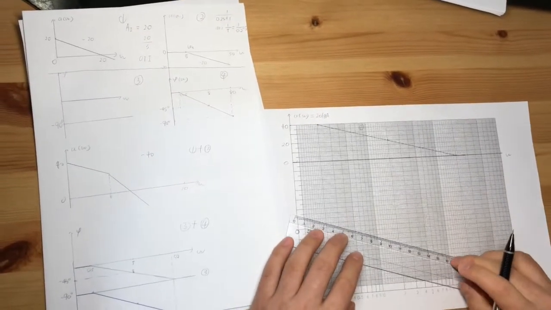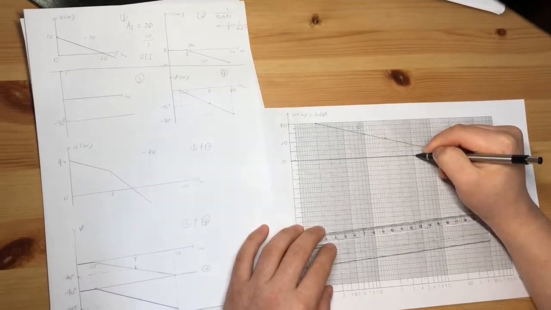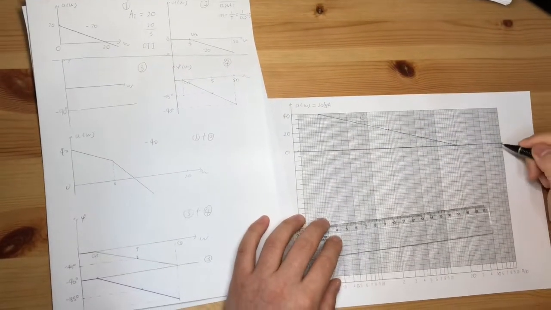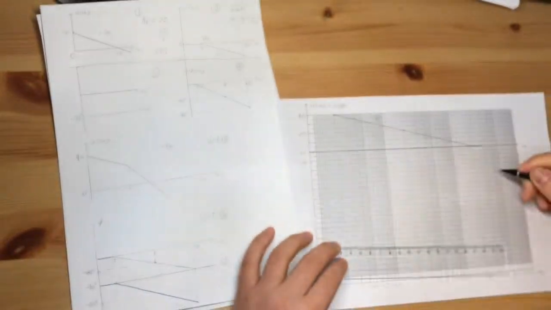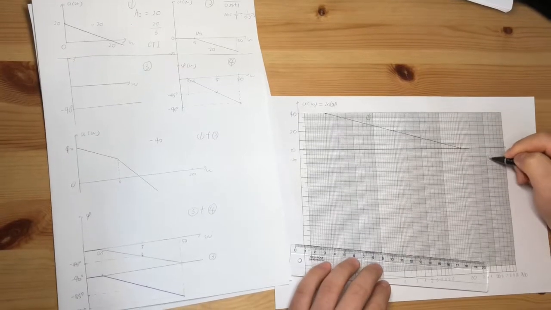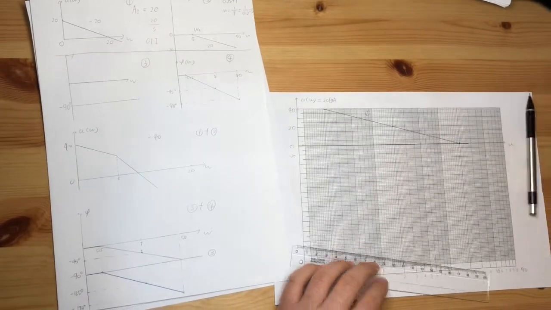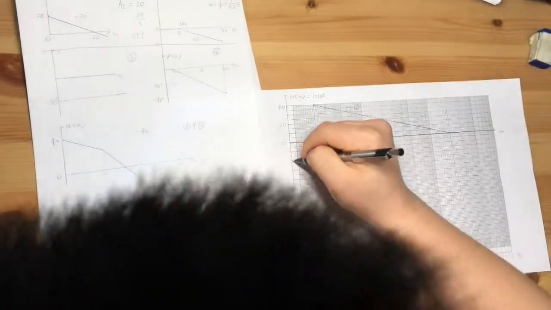And let's begin with the second one. The cutting frequency is 5. Here's minus 20.